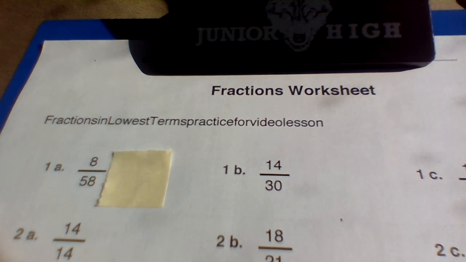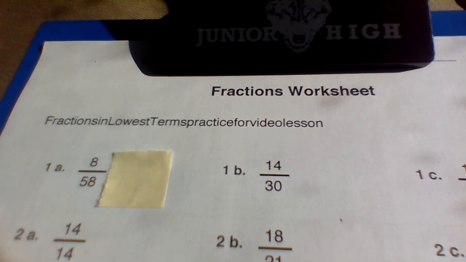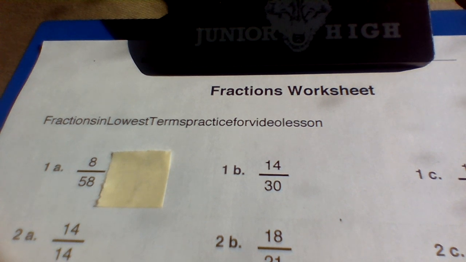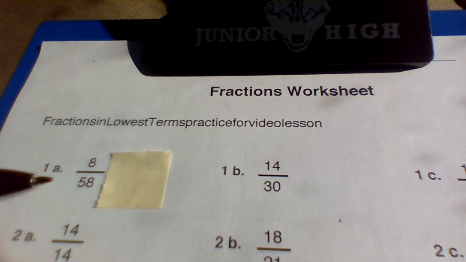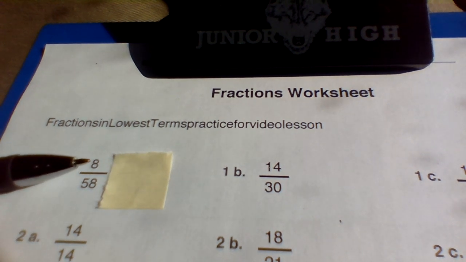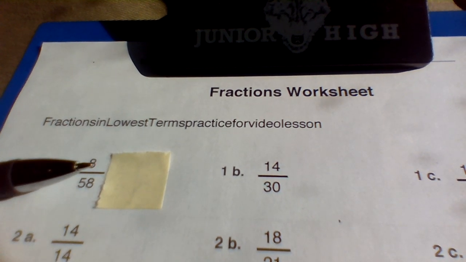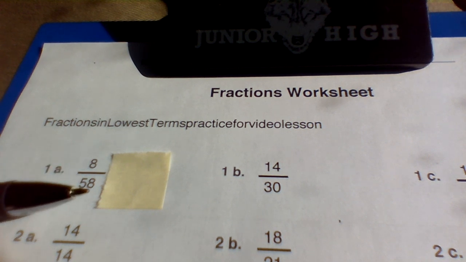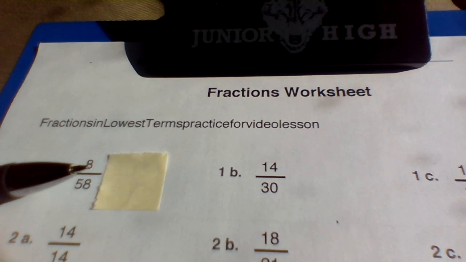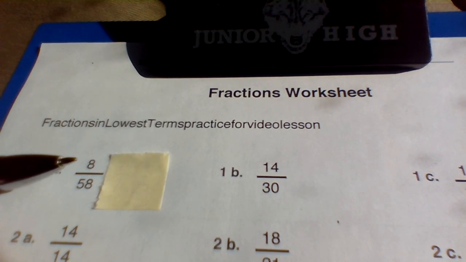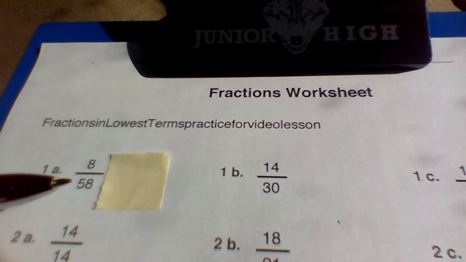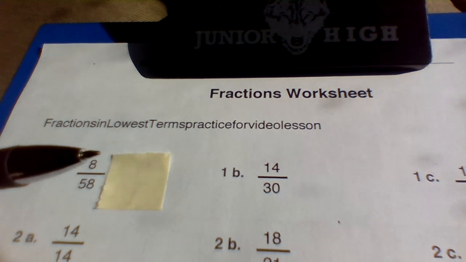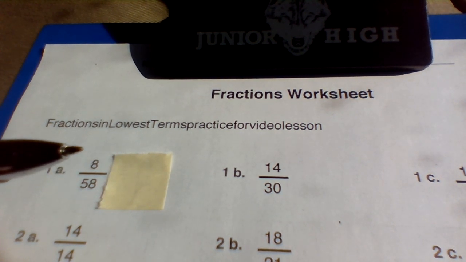Obviously we can use the chart that we've been given, but if we're in a place where we don't have a chart and we don't know what it is, what we're going to do is take a look at our ones place, because I notice that there's an 8 in each of these. And I know, because I know my facts and if I'm looking at my chart, 58 is not a multiple of 8. So I cannot divide the top and the bottom by 8, because on this one, 8 divided by 8 would be 1.